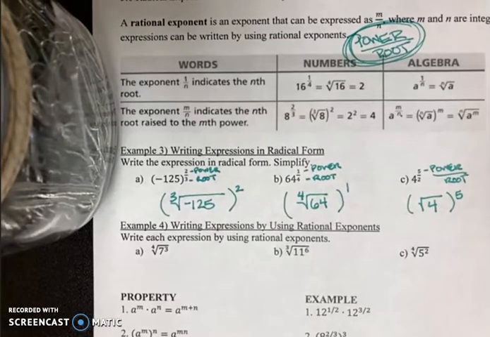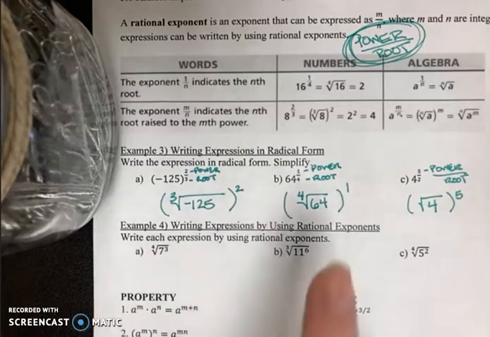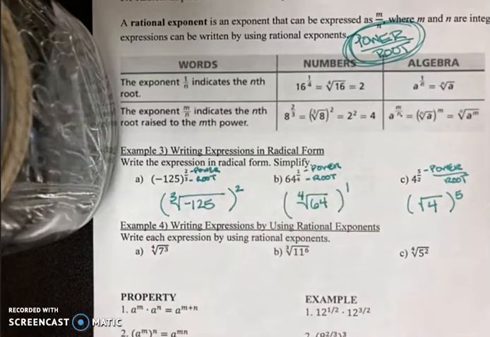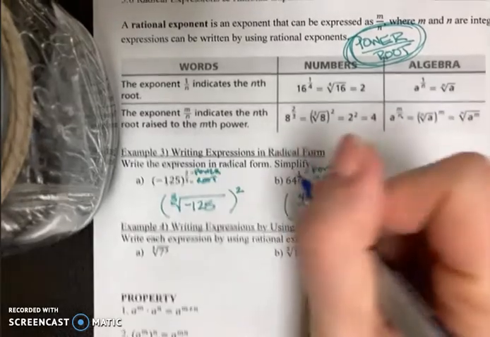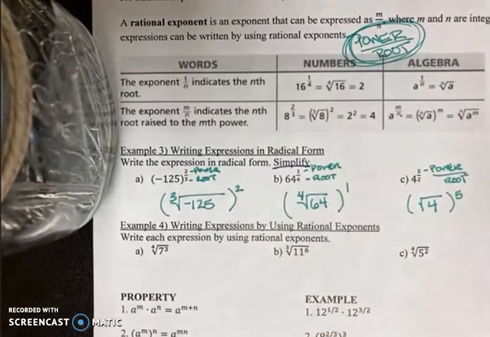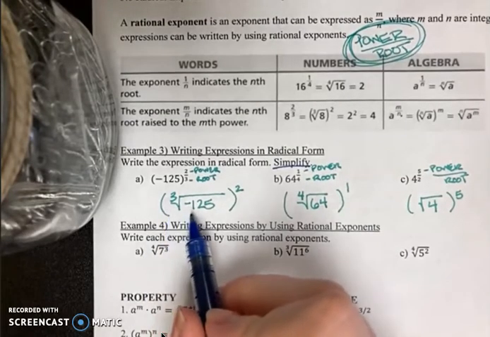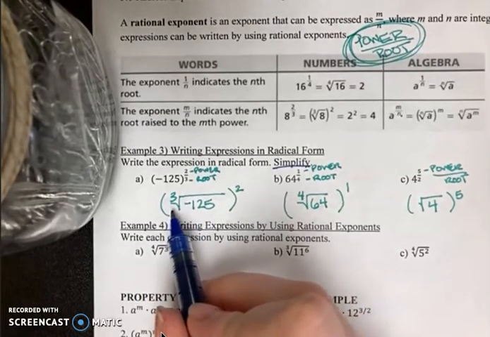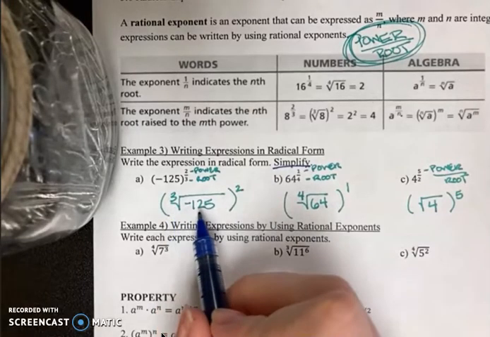All I've done for example 3 so far is write them from the rational exponent form to the radical form, but notice how it does say in the directions that we need to simplify. So I could actually evaluate these. The cube root of negative 125. It's okay to take the cube root of a negative number.